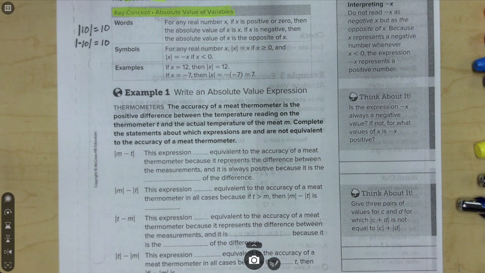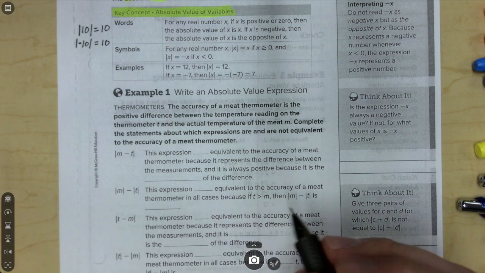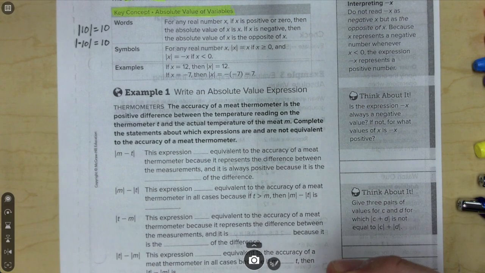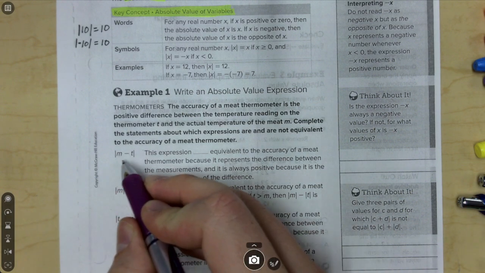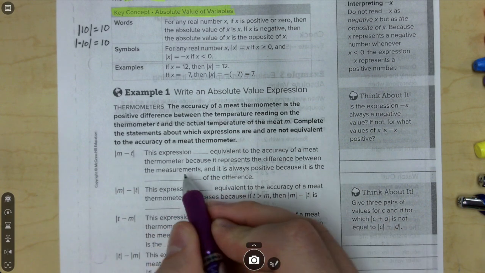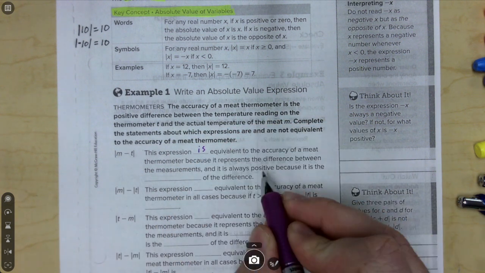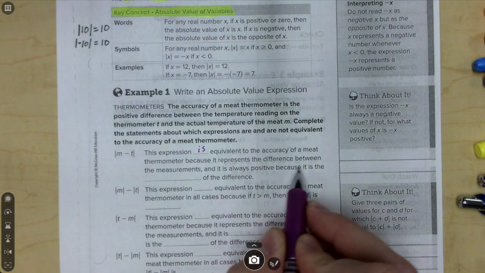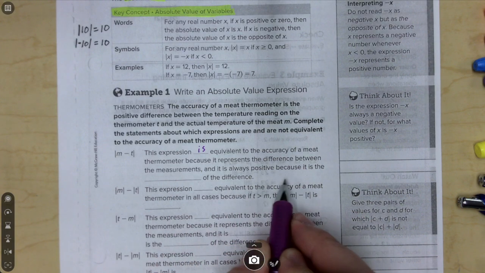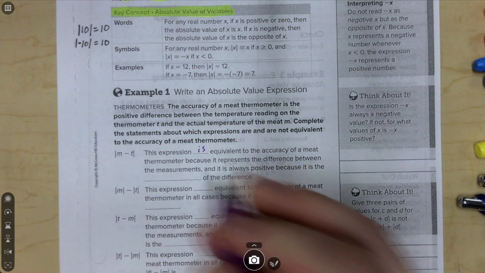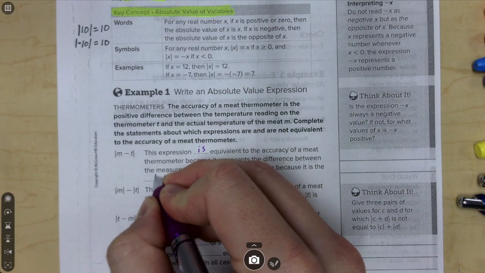All right, so we're looking for a positive difference. What we know is absolute value only spits out a positive number. So we are looking for the difference inside the absolute value symbol. For number 1, we have m minus t. This is equivalent to the accuracy of a meat thermometer because it represents the difference between the measurements, and it's always positive because it is the absolute value.